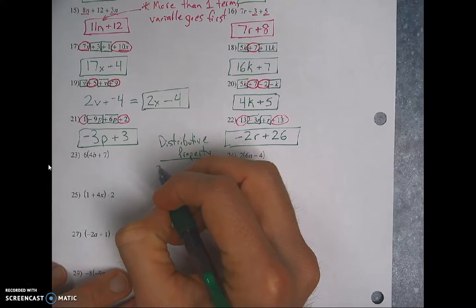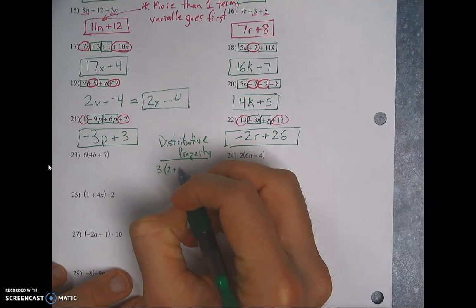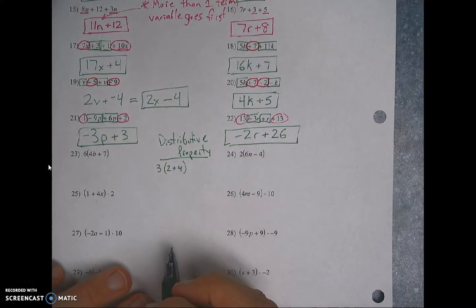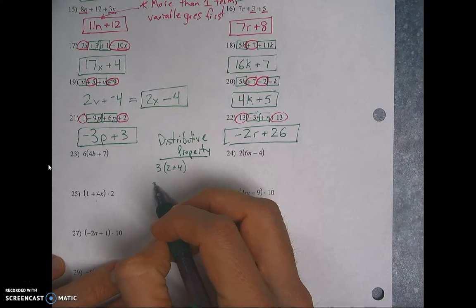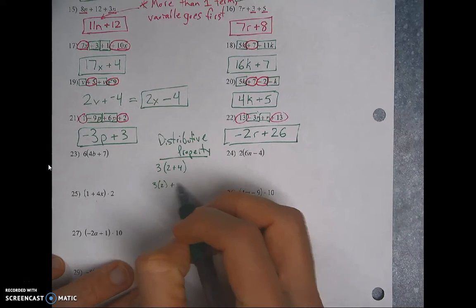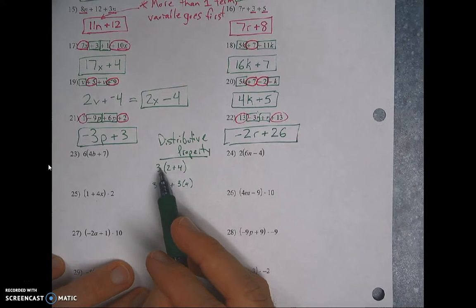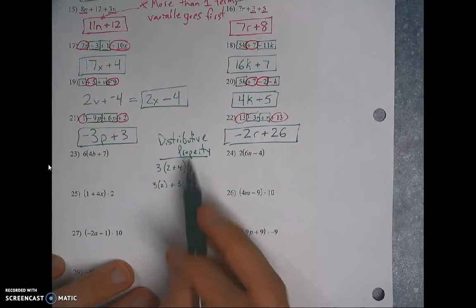So if I have the problem, I'm just going to make one up: 3 times 2 plus 4. If I have that problem, according to the distributive property, I can rewrite this as 3 times 2 plus 3 times 4. So basically you're taking the number that's being multiplied by the quantity and multiplying it by each individual term on the inside. Let's see if this holds true.